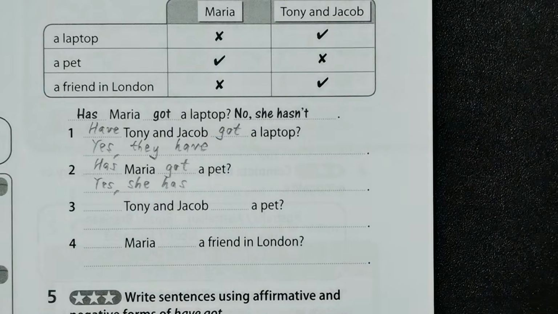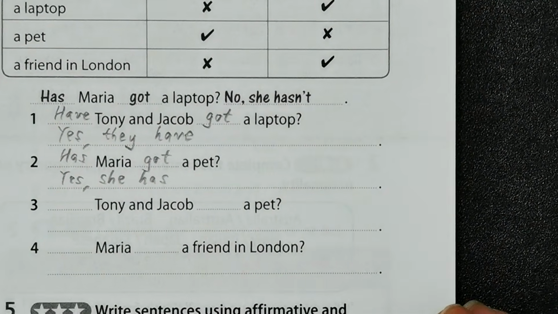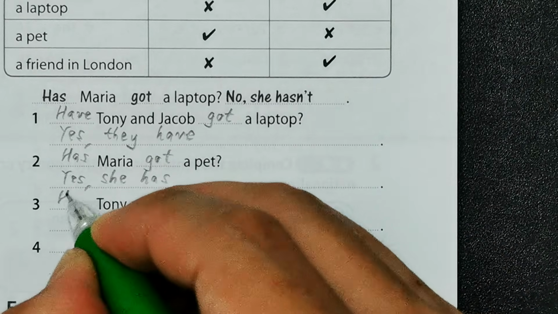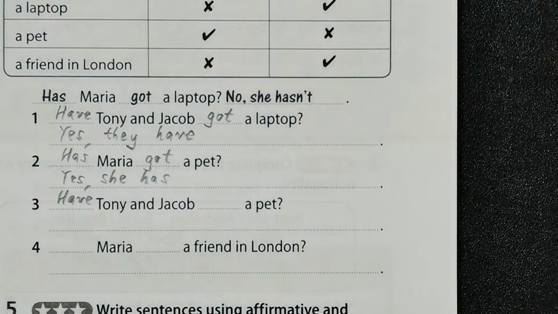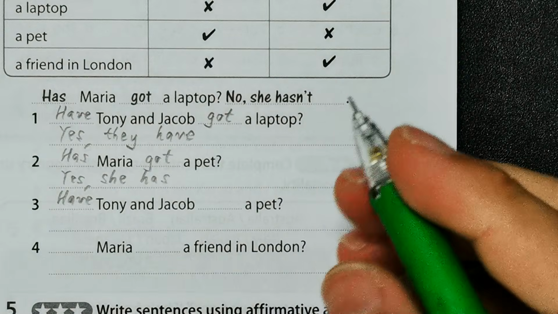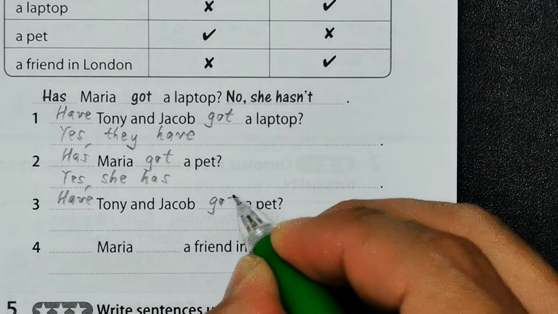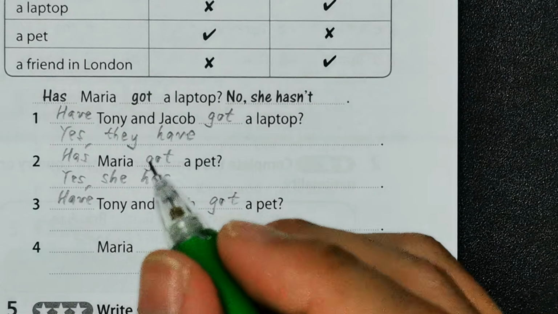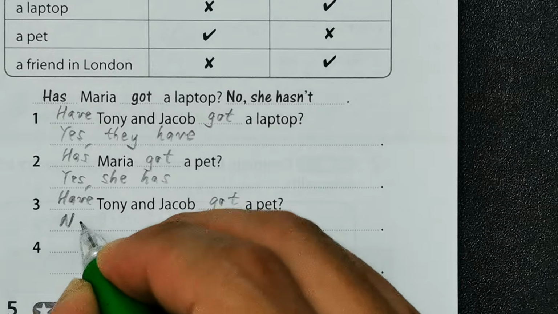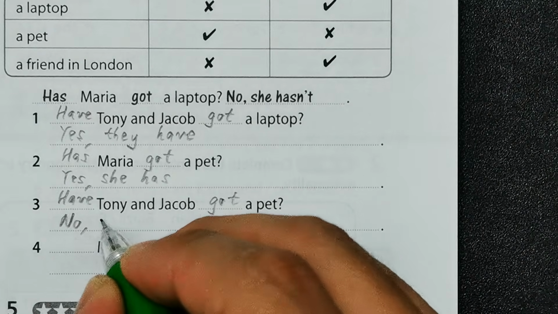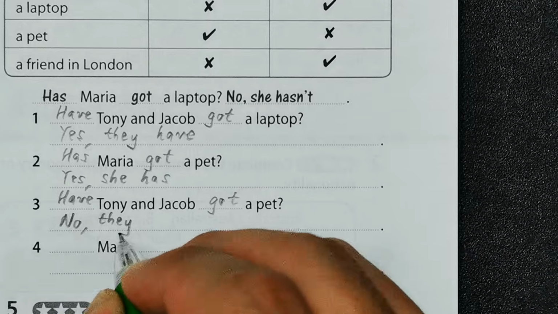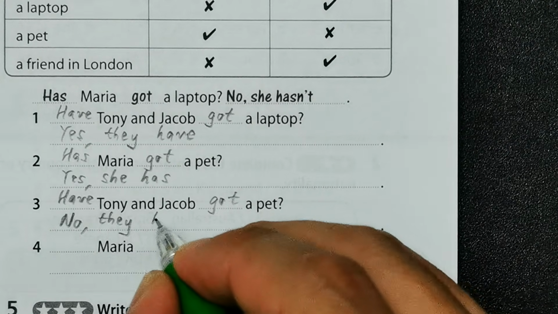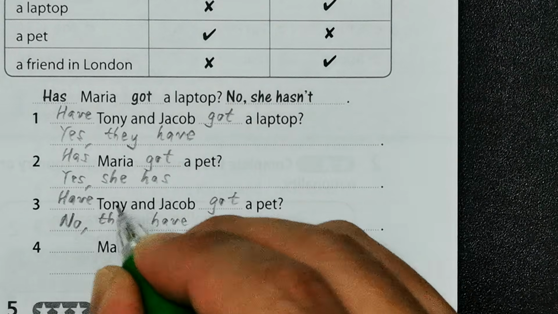And then next, number three. Again, Tony and Jacob. So we need to use have. Have Tony and Jacob got a pet? So pet, so cross here. So the answer is no. And then we need to use they. So because this is negative form, we use haven't. They haven't.